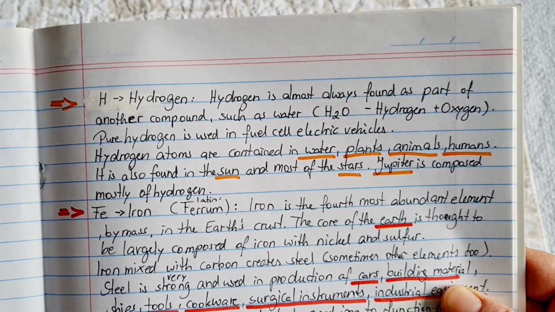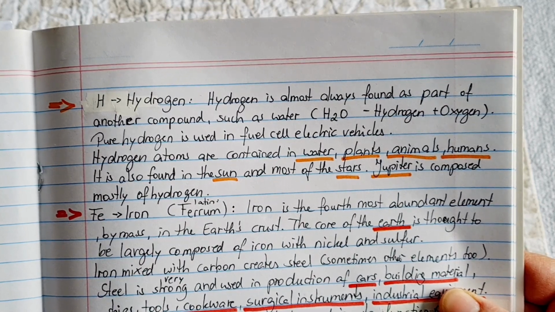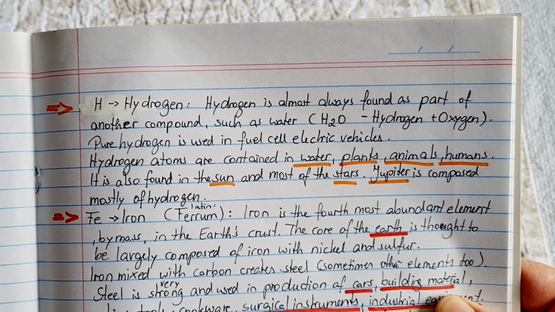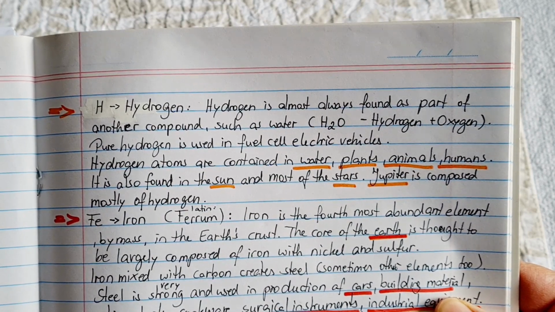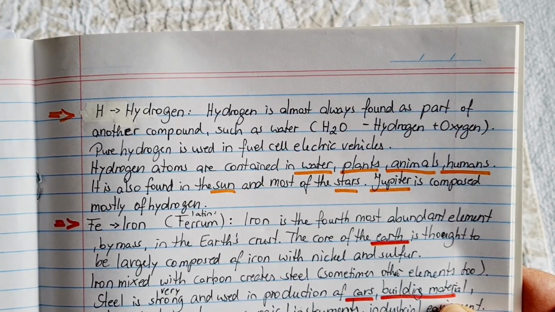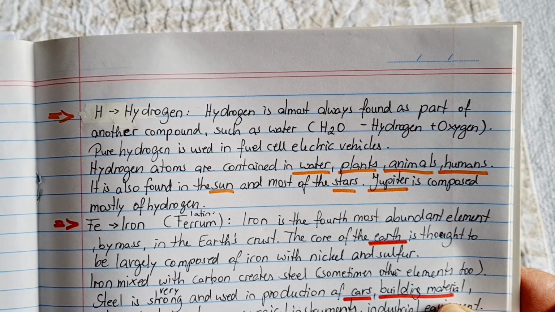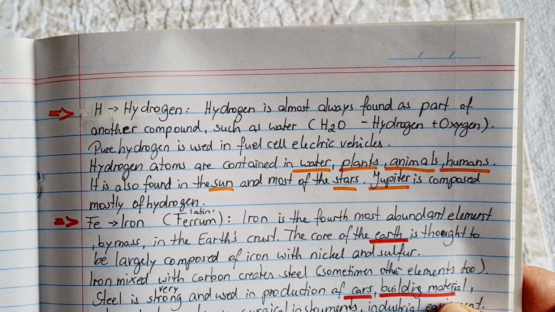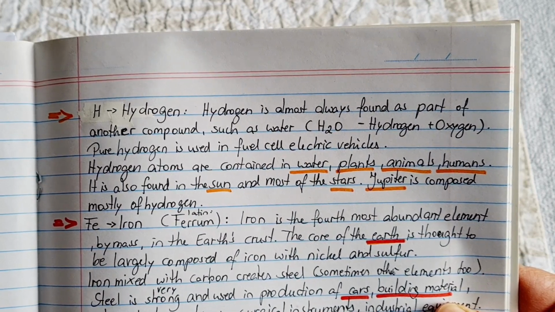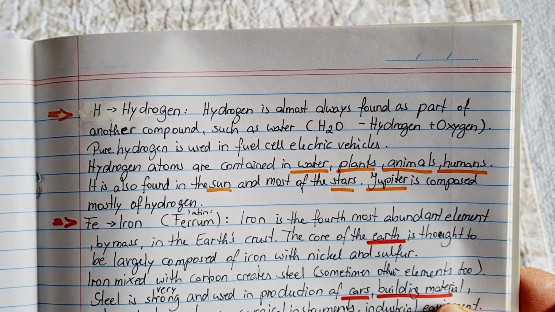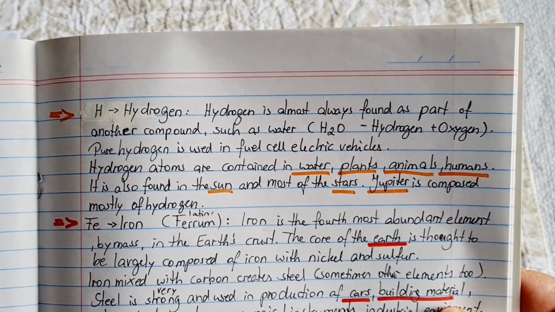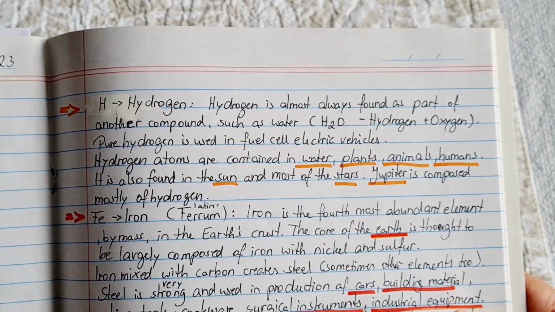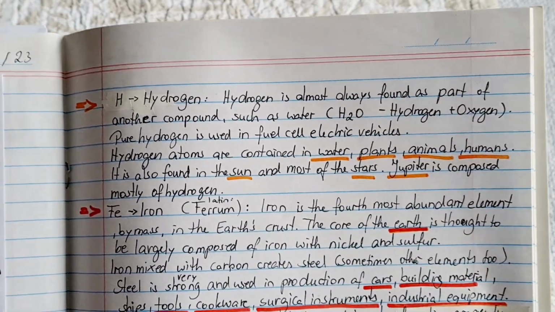Hydrogen is almost always found as part of another compound, such as water, which is hydrogen and oxygen, H2O. Pure hydrogen is used in fuel cell electric vehicles. Hydrogen atoms are contained in water, plants, animals, humans. It's also found in the sun and most of the stars. Jupiter is composed mostly of hydrogen. I don't know how they know this. They can take photos of gases.